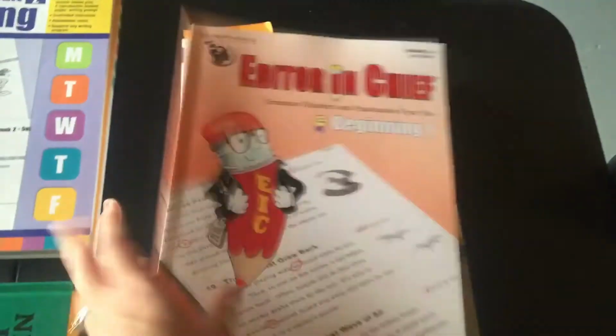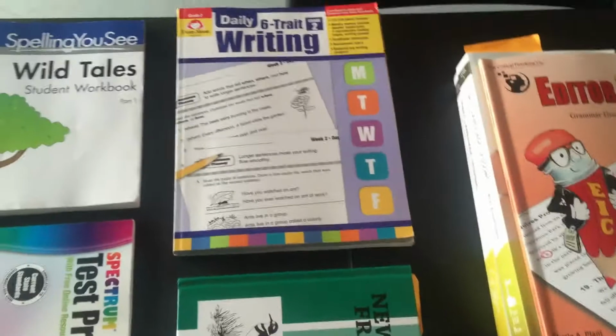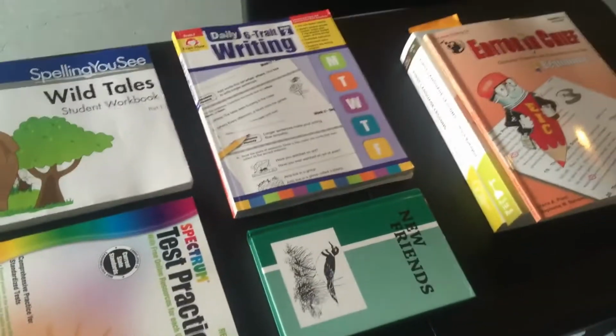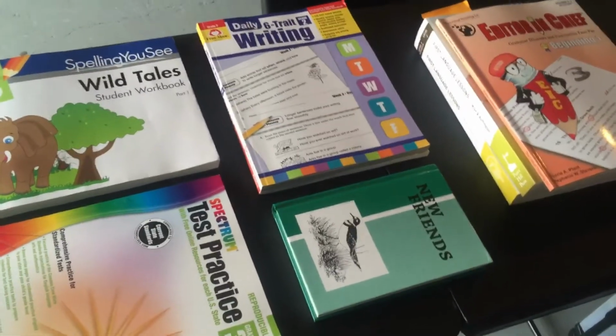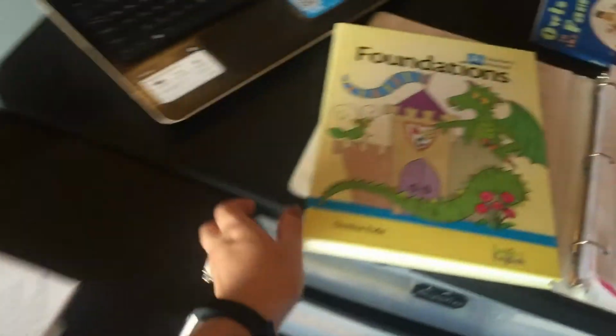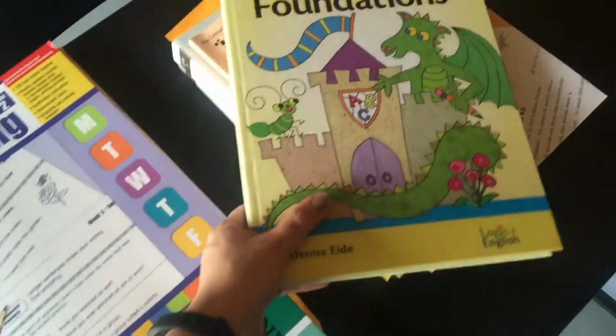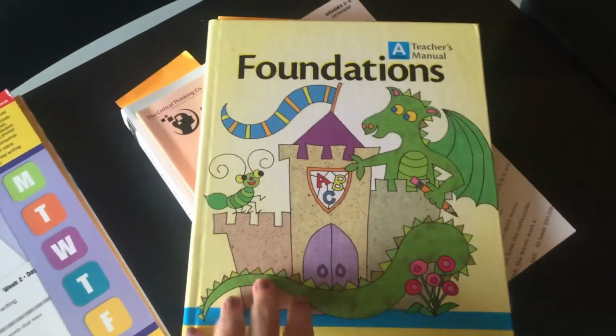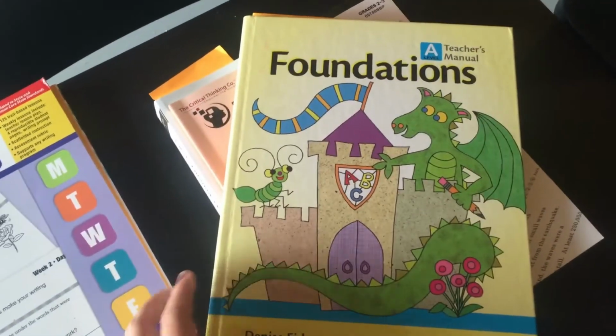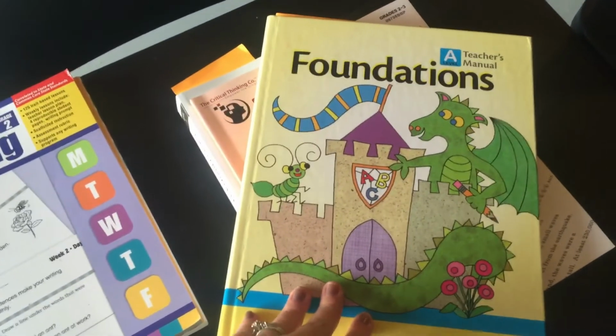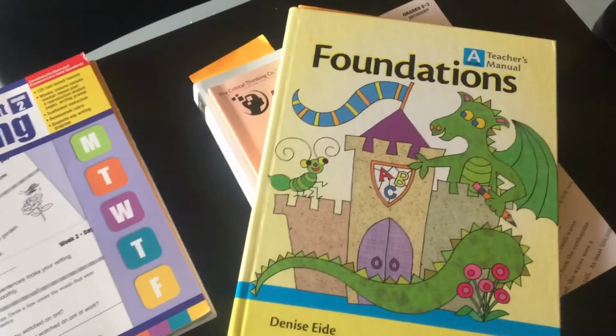So that is what we are doing for language arts this year for my third grader who is 9. And that is what I've decided to do after we're done with Foundations. My kindergartner is currently doing Foundations A, and I still absolutely recommend this for younger kids. It is a really, really great program.